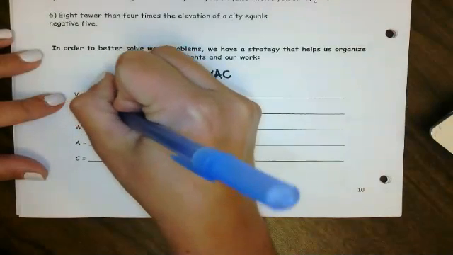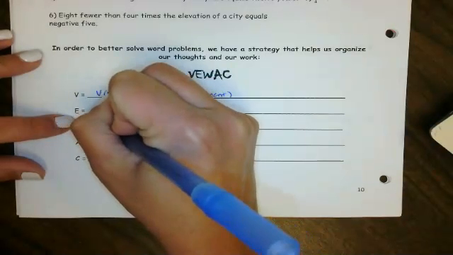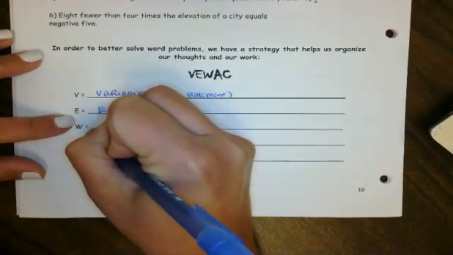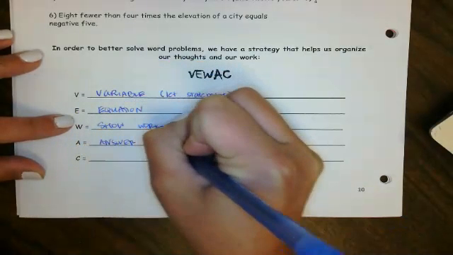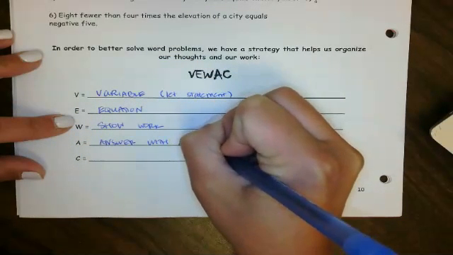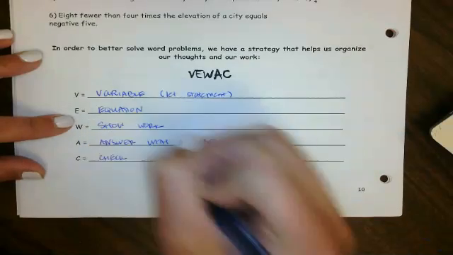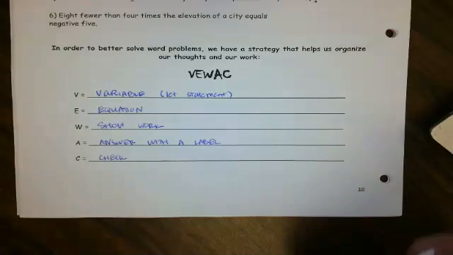E is where you write the equation. W is when you show your work to solve the equation. A is the answer with a label, which is super important. And the C is the check. Okay? So these are all the steps that you need to do whenever you're solving a word problem.